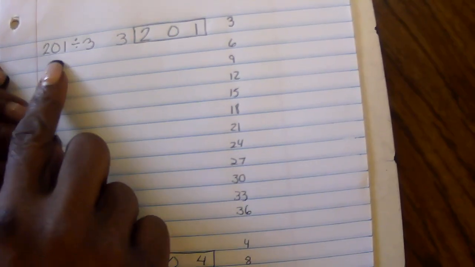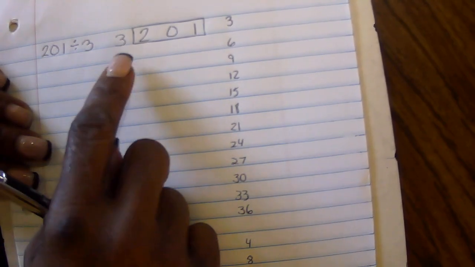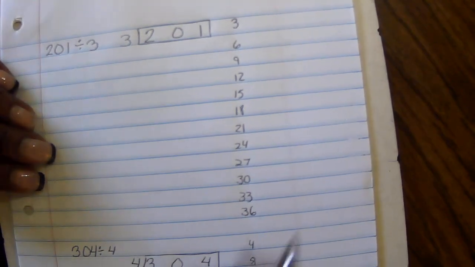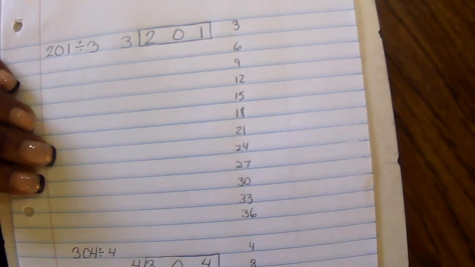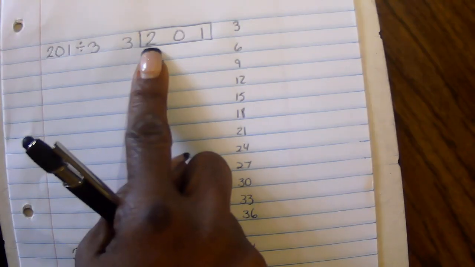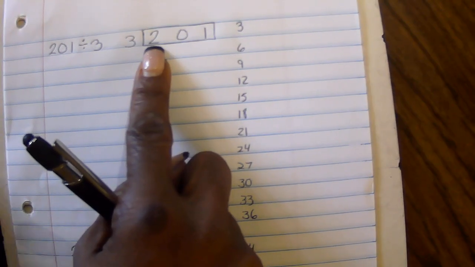So we have 201 divided by 3. We're going to divide 3 and 201. Notice I left space intentionally, and you'll see why as we progress through the problem. The first thing the kids are going to say is I cannot go past my multiple. I cannot go past the number 2 on my multiples.